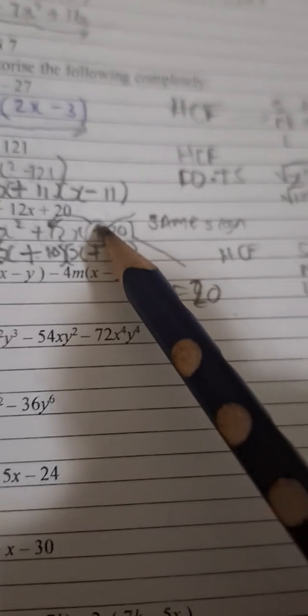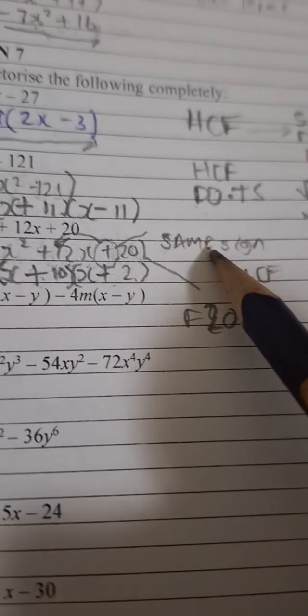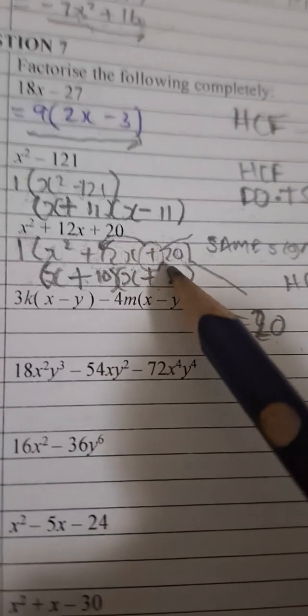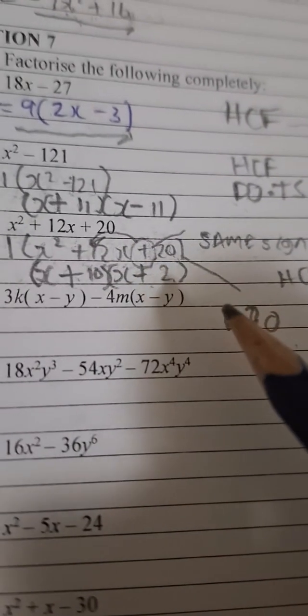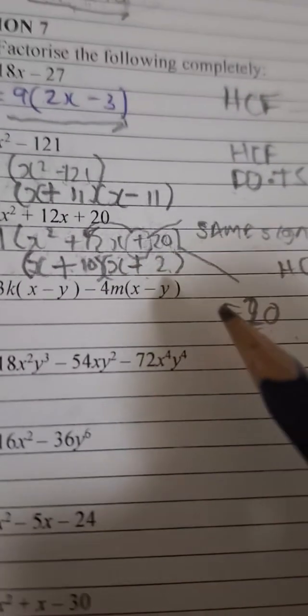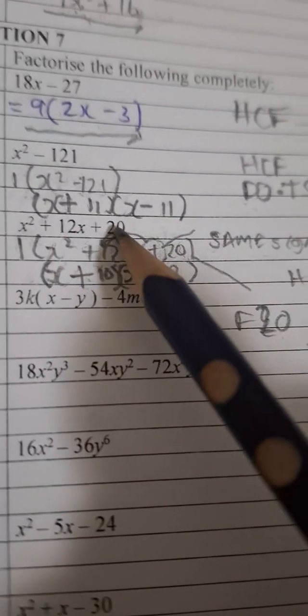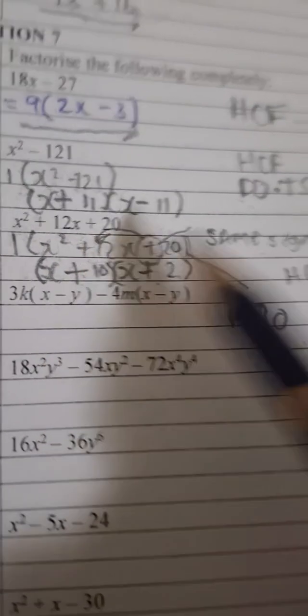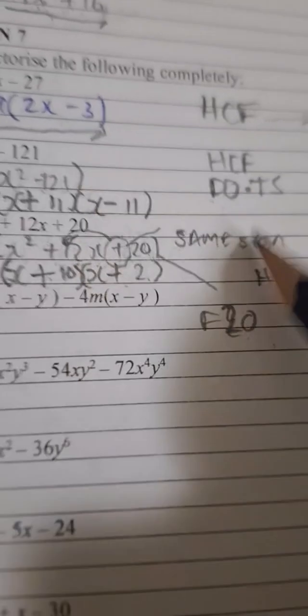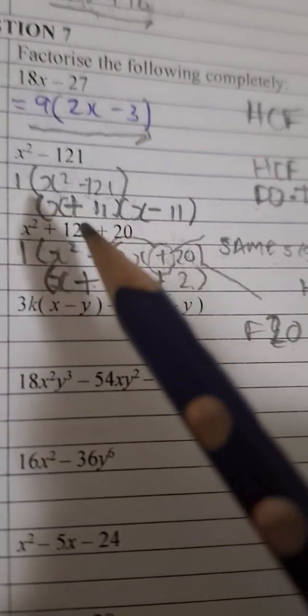Positive for your last term means same signs, but negative for your last term means different signs. But plus 20, a positive constant term, means we are the same signs inside the bracket.